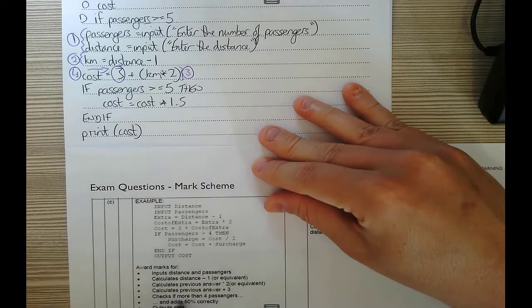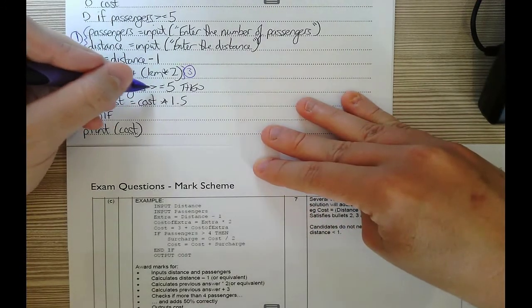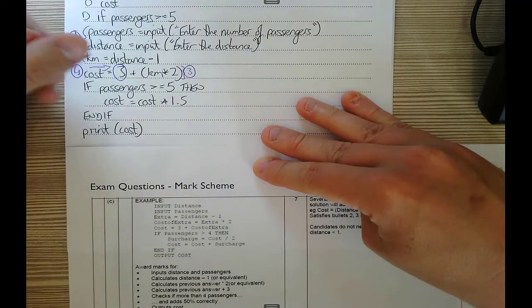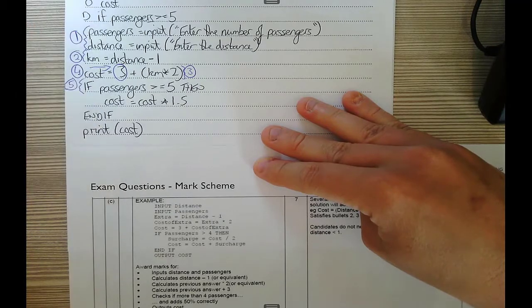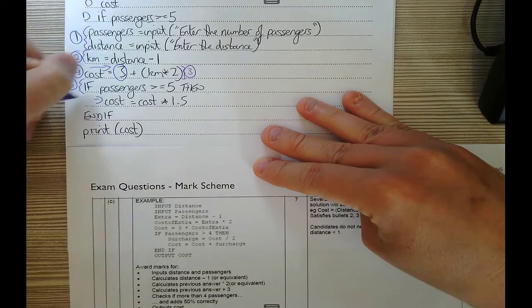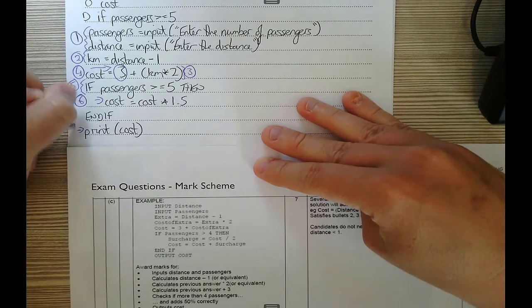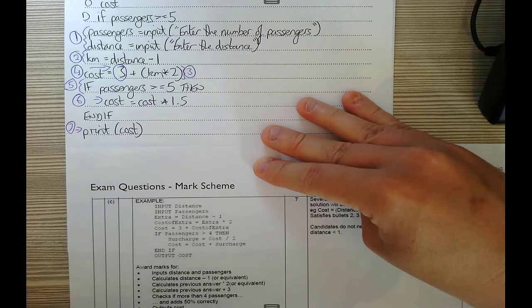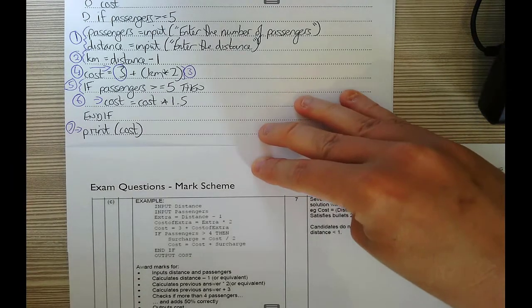Then it says checks if it's more than 4 passengers, but obviously we are checking if it's more than 4 by saying if it's more than or equal to 5. So this here is my 5th mark. Adding 50%, this is here, that's my 6th mark. And output my cost is my 7th mark. Now there are lots of ways to do this calculation here. As long as the maths is right, you get all 3 of those mark points.